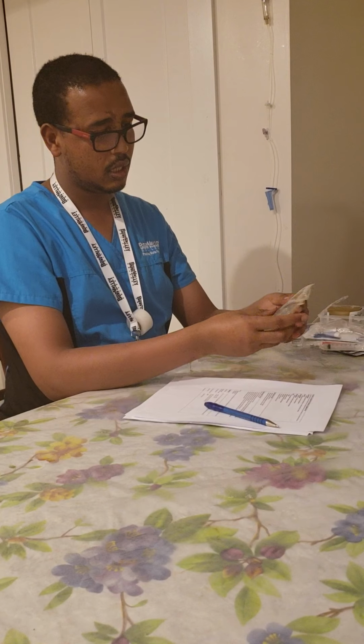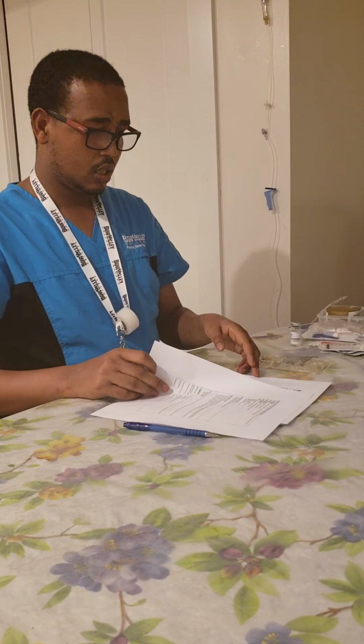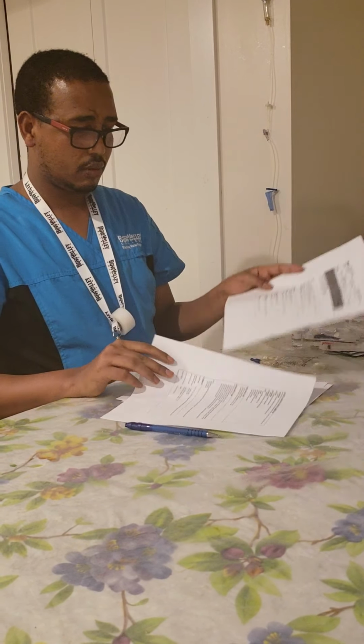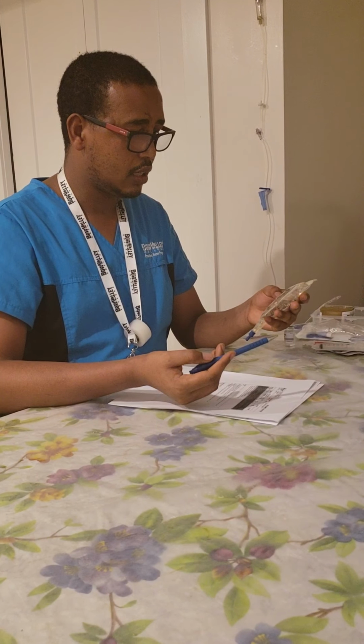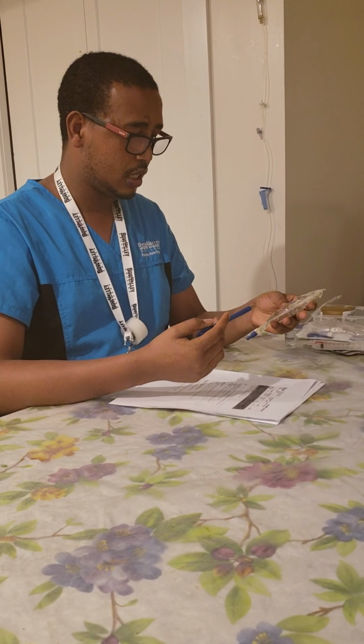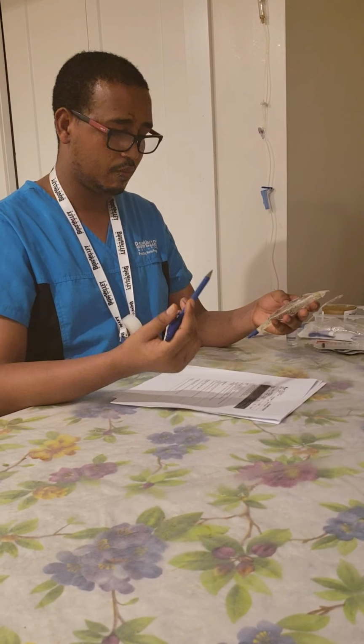And I'm going to do my 3 checks with the monograph. In my hand I have 0.9% sodium chloride solution, 50 ml. Expiry date is March 21st. The reason for use is for dilution of medication.